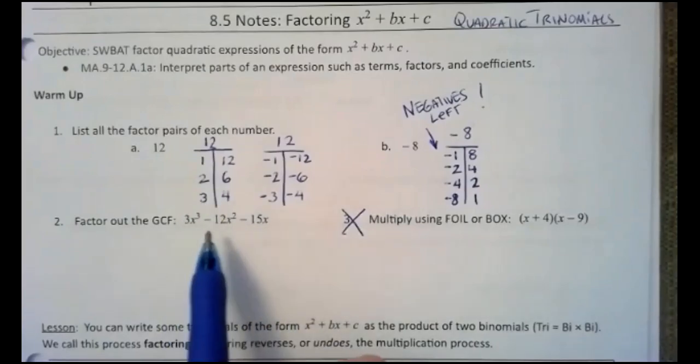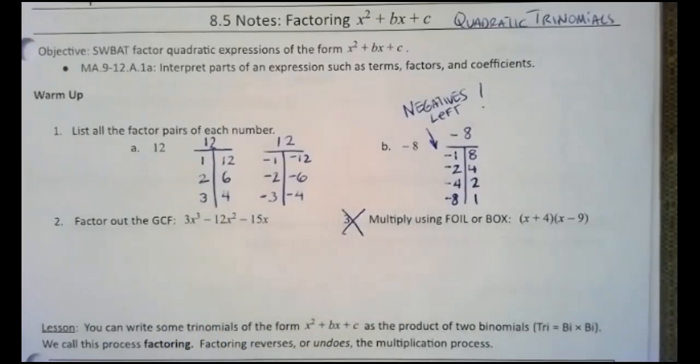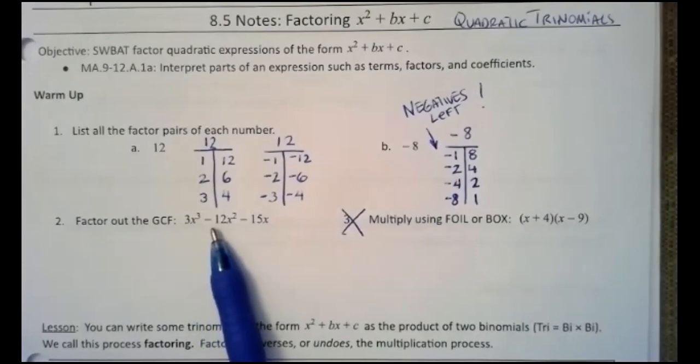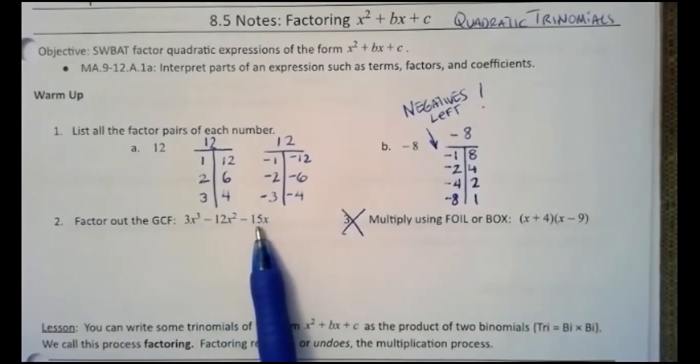Question 2, factor out the greatest common factor. I'll take any and every answer I can get from everybody. What's the GCF of question number 2? What is the GCF of 3x to the third, negative 12x to the second, negative 15x? What is the GCF? Lydia and Thomas, you said the same thing, but nobody knows what you both said. I got 2 quick answers.